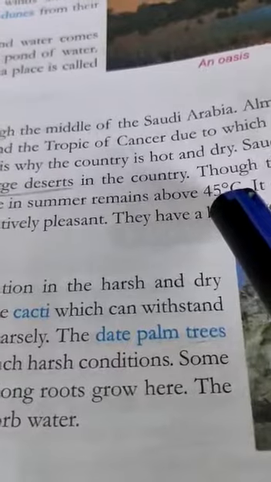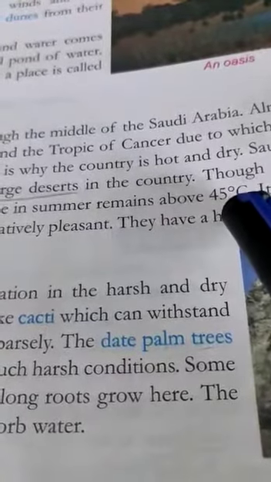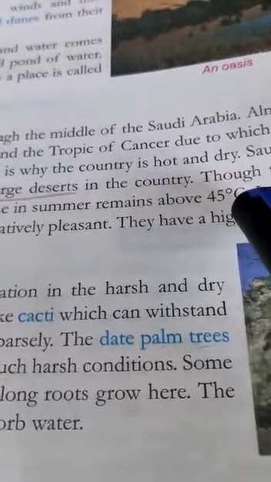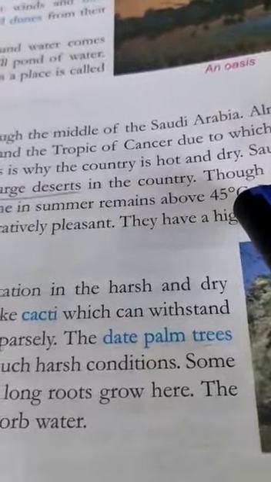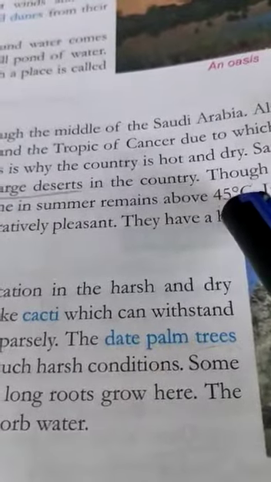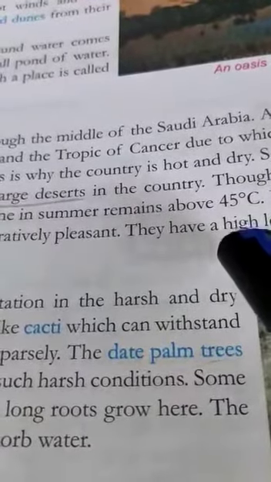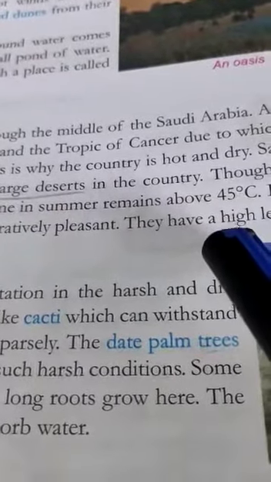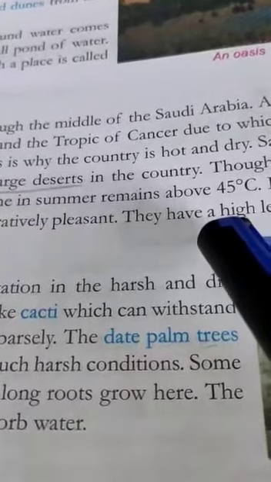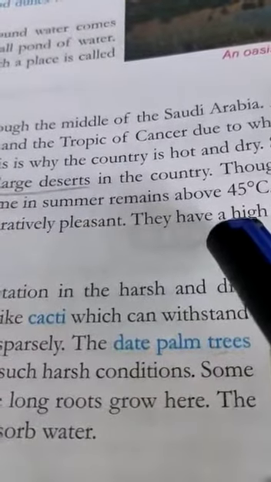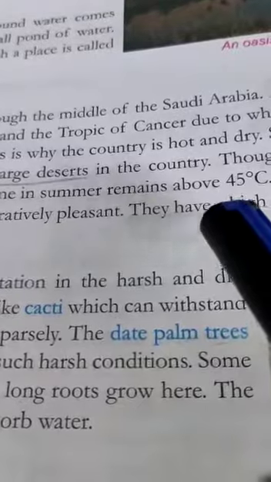Then what about 45 degrees Celsius in Saudi Arabia? That means very harsh, extreme heat. They get very little rainfall. Coastal areas are comparatively pleasant, but they have a high level of humidity.